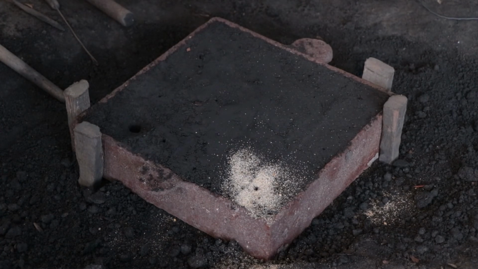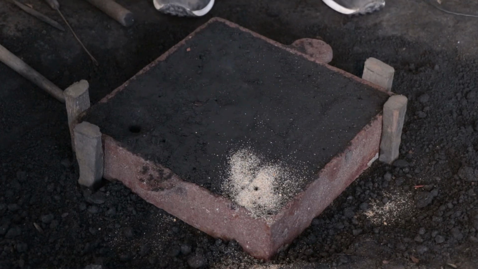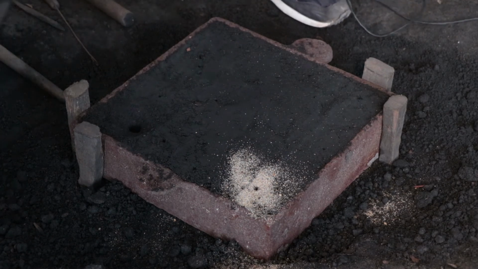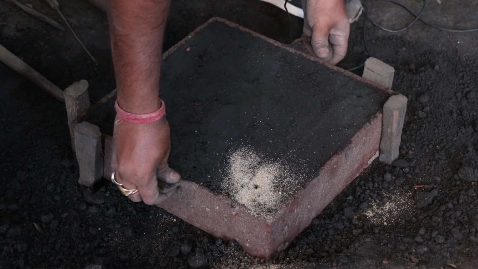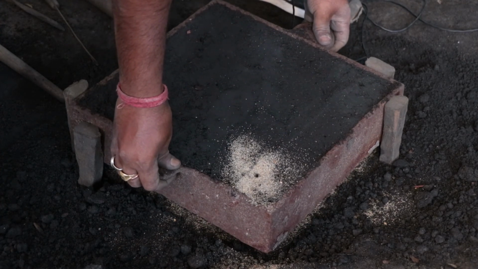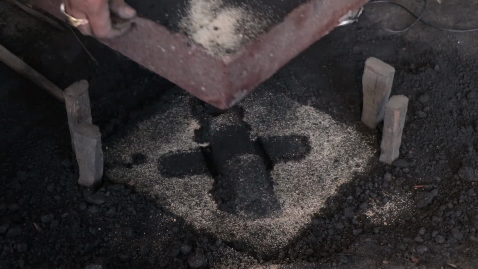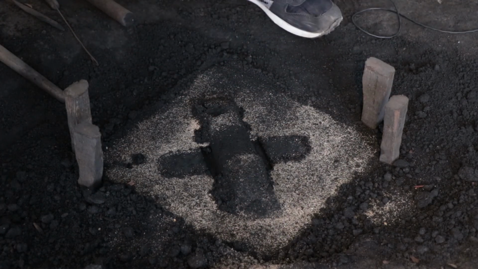You need to lift this and turn it around, place it in a plane shape, and you will get the mold again. Lift it. This will come or it will break, I don't know. It is coming or it is breaking. It is coming.